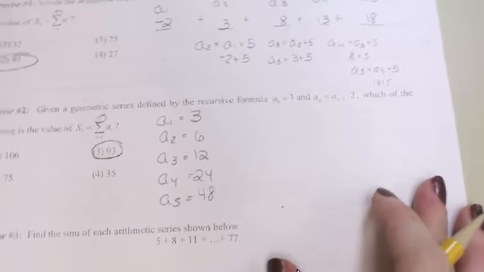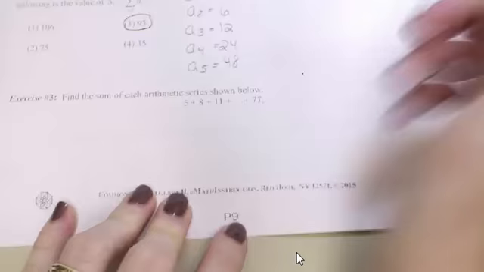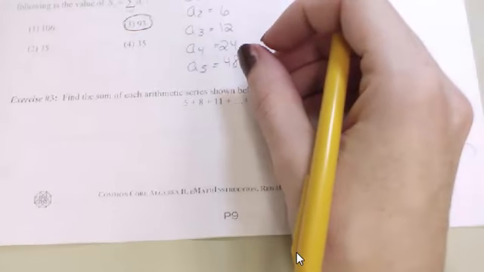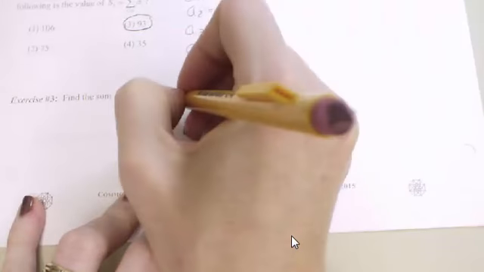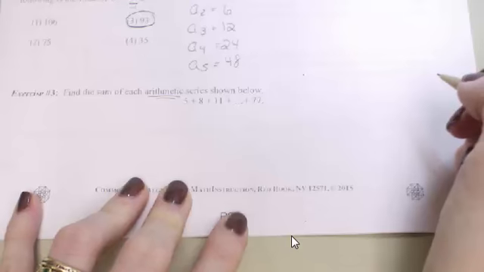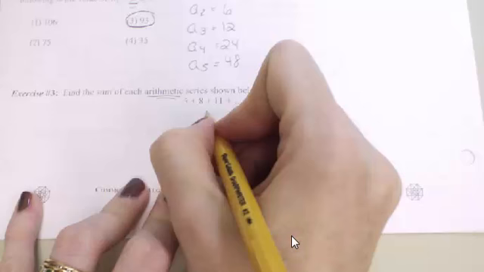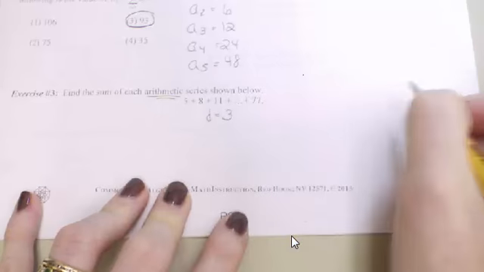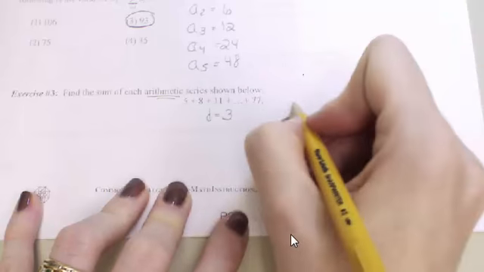So now we're asked to find the sum of the terms that we have below right here. So first, looking at this, arithmetic meaning add. As I add the terms, I can see that I'm adding by 3. So that means my d value is 3 for this specific set. My first term is 5, so a sub 1 is 5. And it's going up to 77.